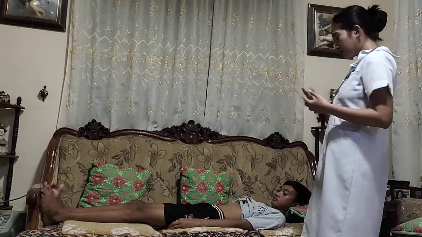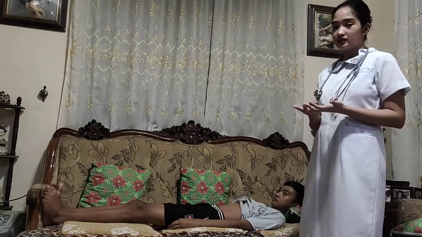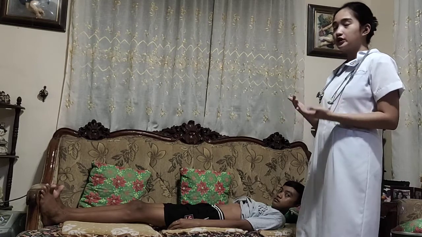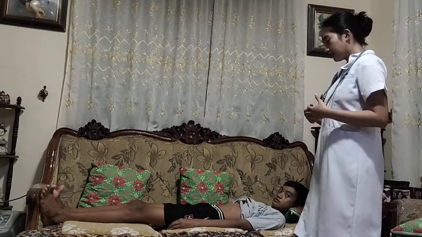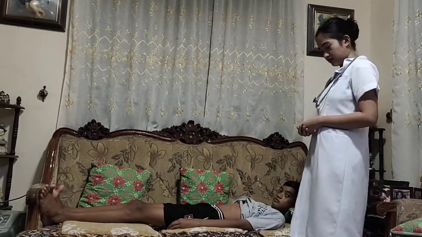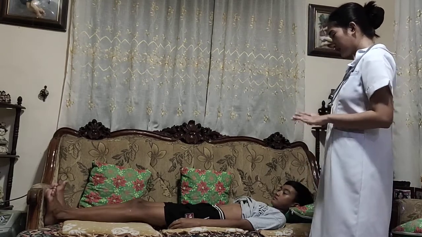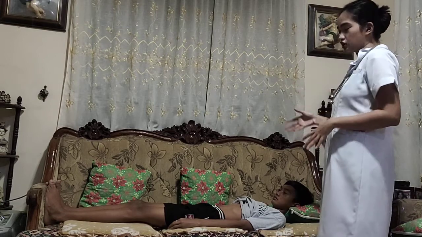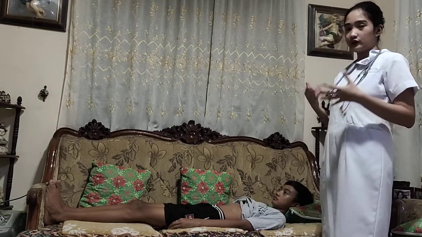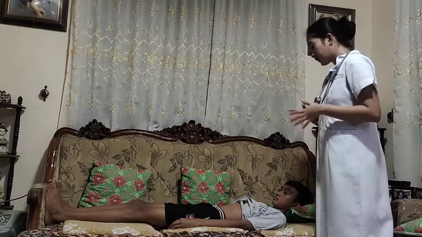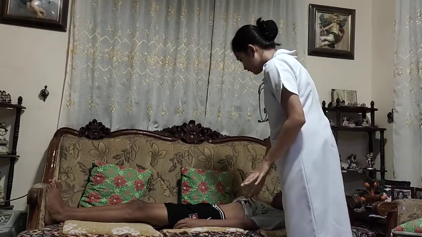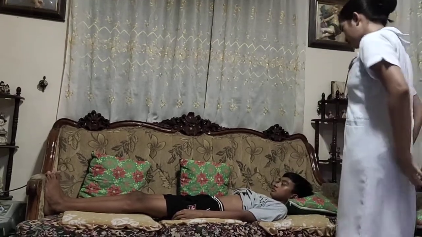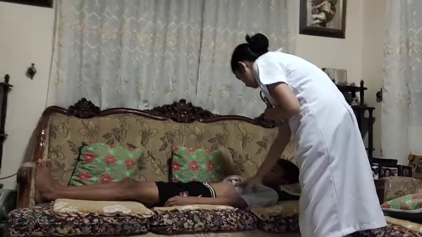If there is an observed abnormality, we can measure the abdominal girth of the patient using our tape measure. Next, we need to inspect the abdominal movements associated with respiration, peristalsis, or aortic pulsation. Upon inspecting the respiration, we will ask the client to take a deep breath. Sir, can you take a deep breath?